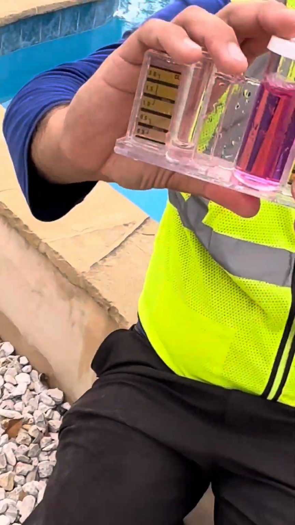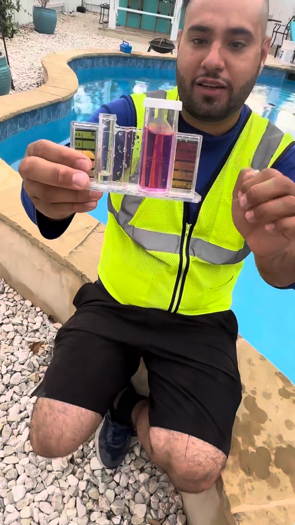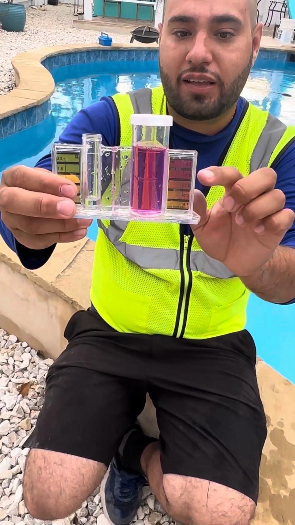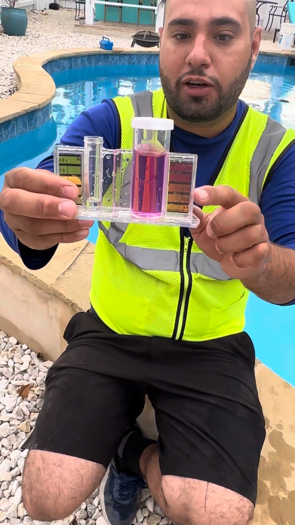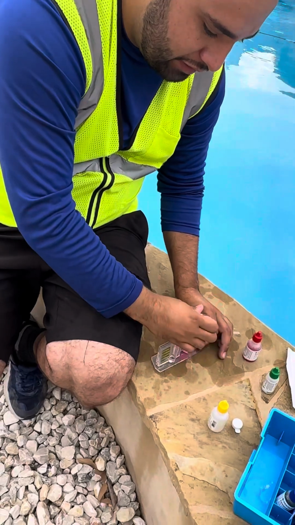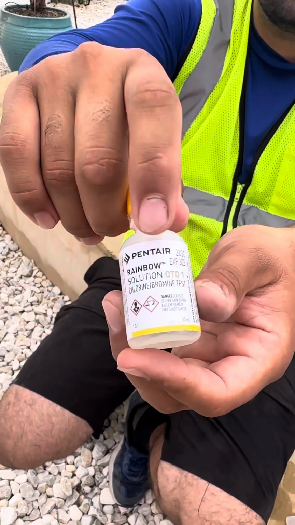If you notice, right now, if this solution was between 7.2 and 7.6, congratulations, you're done with your test. Your pH is ideal. But you notice that the pH is higher than a 7.6. But we want to know how much higher it is than a 7.6. So what we're going to do, we're going to add solution 1.